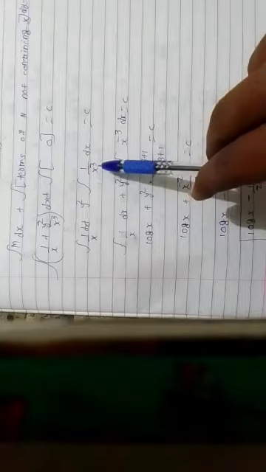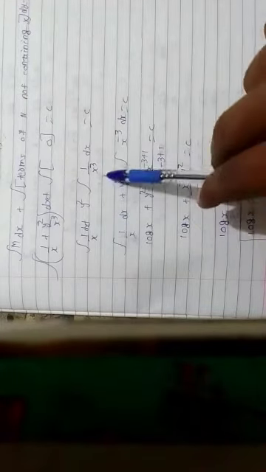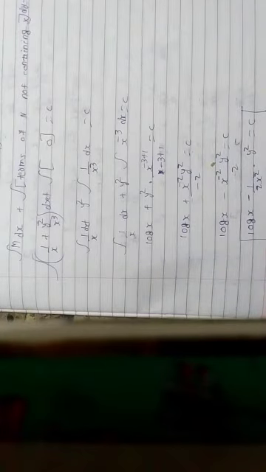then we take the integration of this and this. But we know the integration of 1/x is the log of x, but we do not know the integration of 1/x cube.